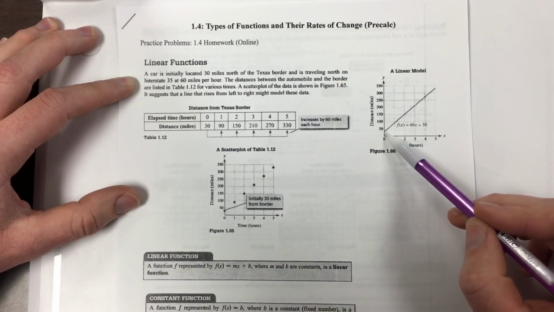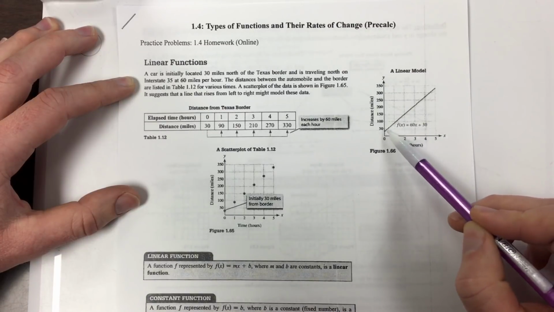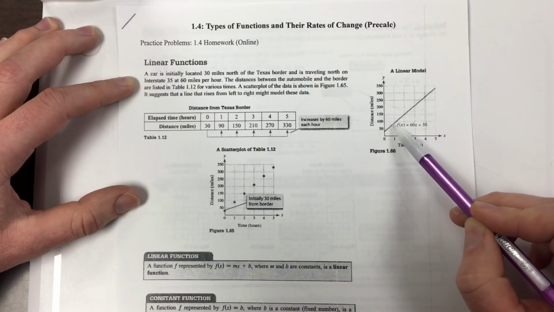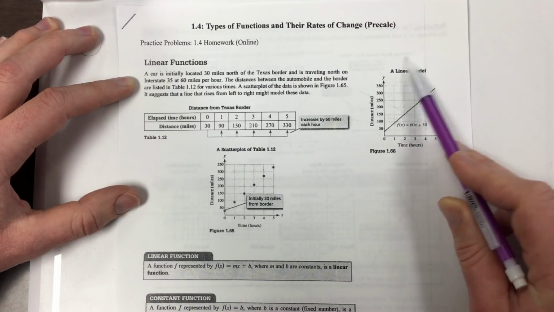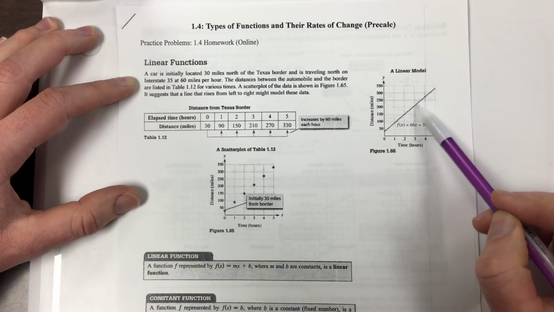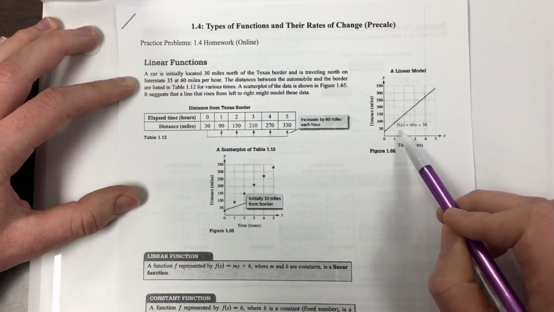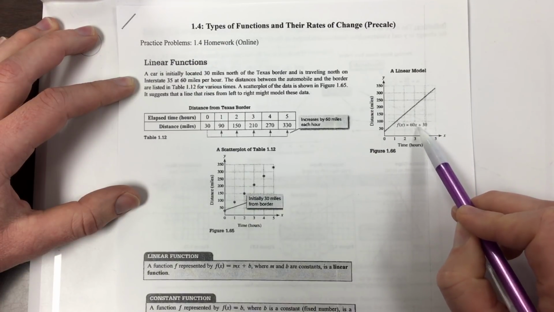You can see that if you graph it on a coordinate plane, as you go up every 60 miles every hour, it creates a straight line. This is called a linear model. So anytime you have a straight line, that's what we call a linear function. And they represent the function here: f of x equals 60x plus 30.